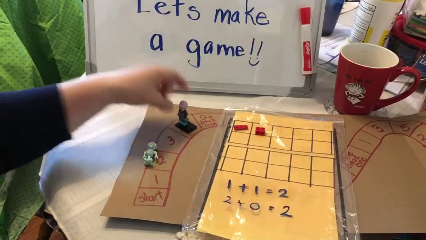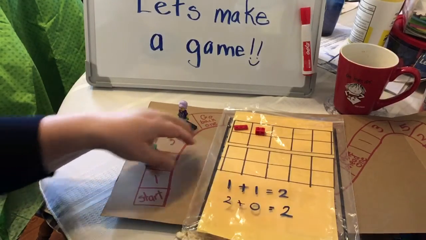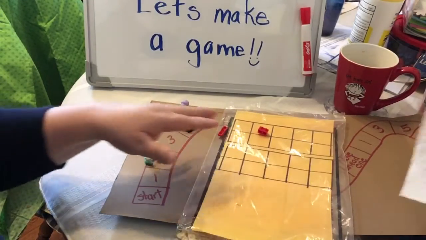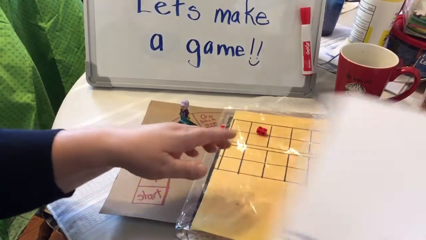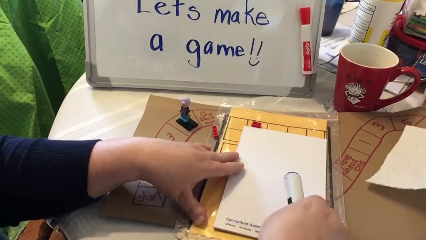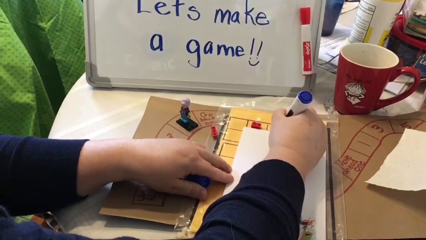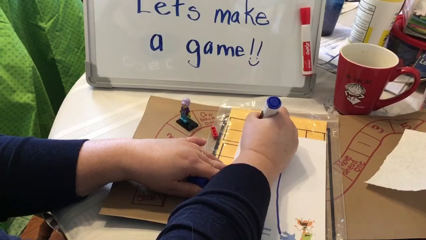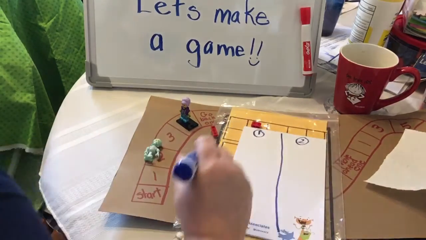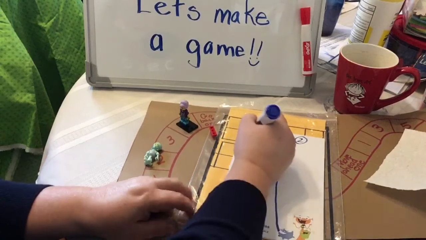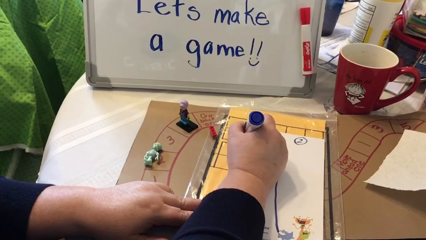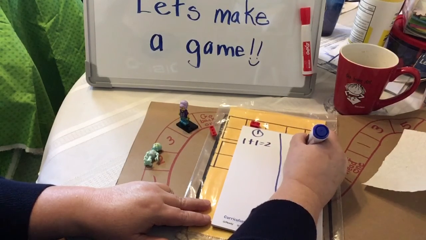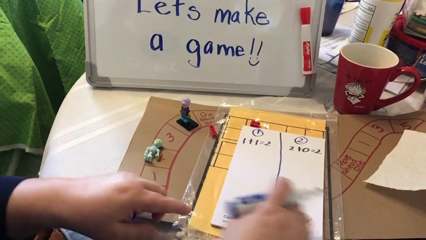So I've landed on 4, and now I have to show how to make 4. So I'm going to erase my board, or if you don't have these things, then you can take a piece of notepad, and you can write your turns. So we have player 1, player 2. You can make your own little scoreboard, and like before I did 1 plus 1 equals 2, and then the other person did 2 plus 0 equals 2. And then you can do it that way as well.